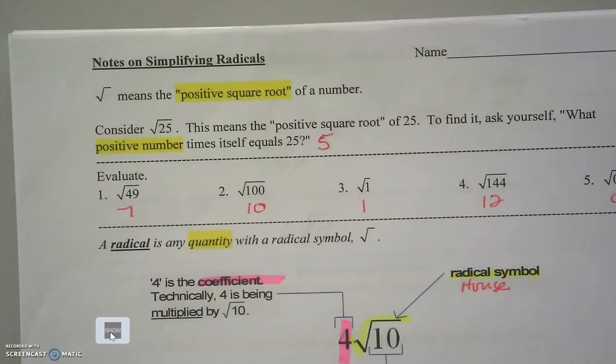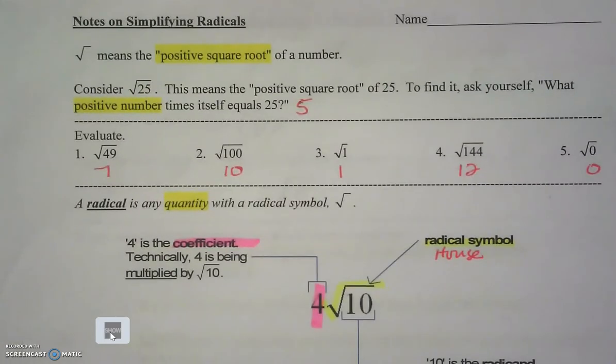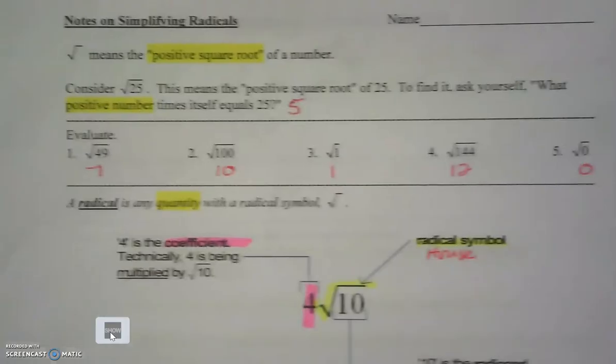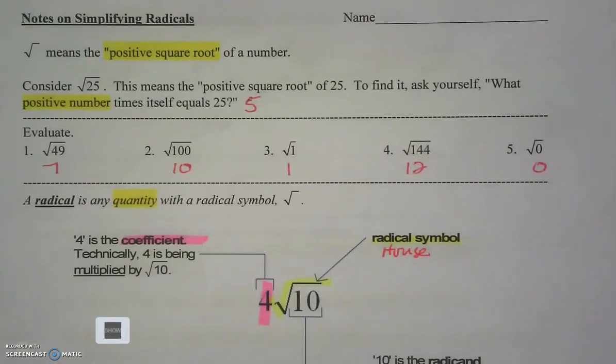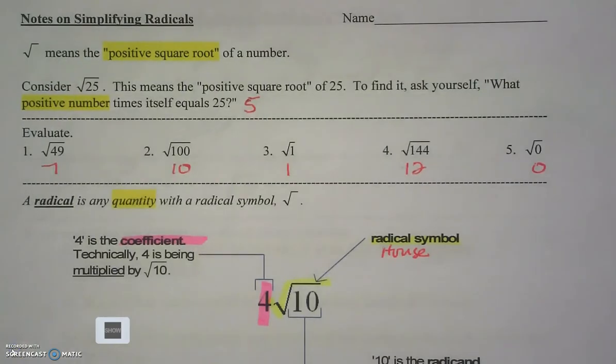Well, we should know that 25 is a perfect square. 5 times 5 is 25. The next 5 examples are also examples of perfect squares. The square root of 49 is 7, the square root of 100 is 10, and so on. You're going to need to memorize these perfect squares to help you through this. So let's break down each part next.